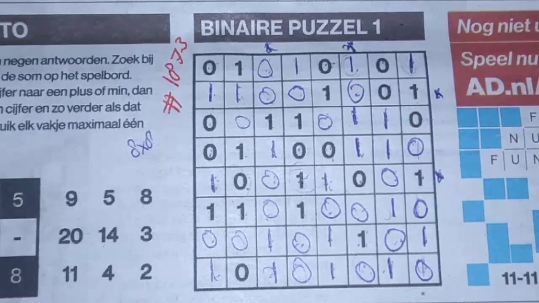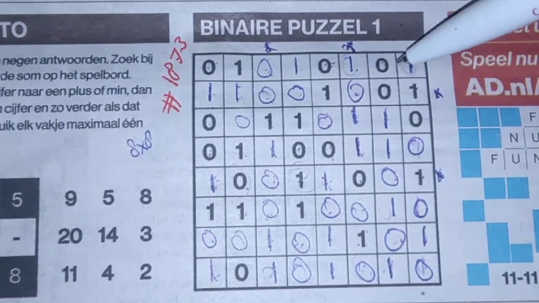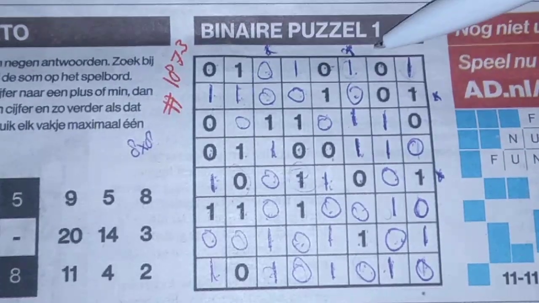Sudoku. Need to compare the rows or columns. I like this one. Do you think so? Thumbs up. Otherwise, thumbs down.